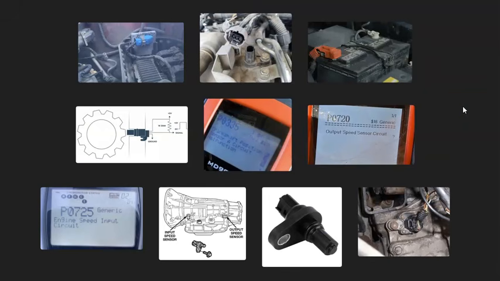And so that's basically it. I just wanted to give a basic overview of how you go about fixing a vehicle with the P0725 code.